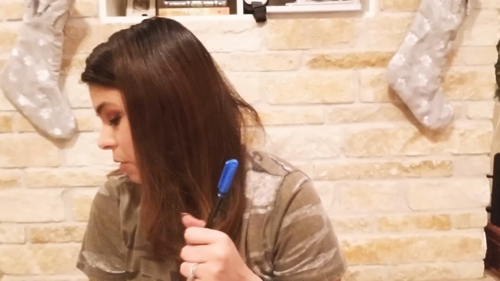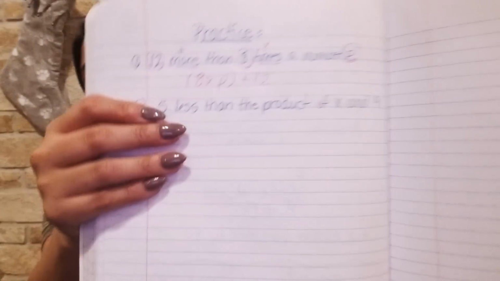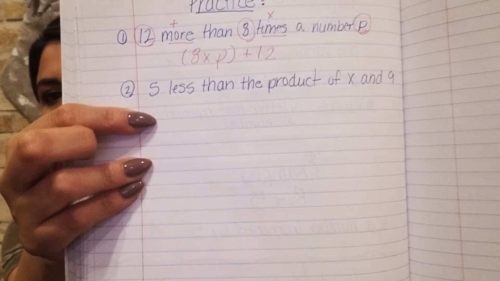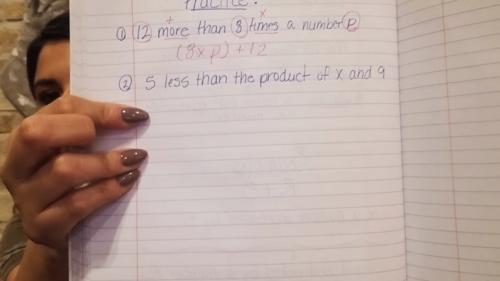All right, so number 2, just going to skip a line, and then number 2, we're going to write: 5 less than the product of X and 9. Okay. 5 less than the product of X and 9.